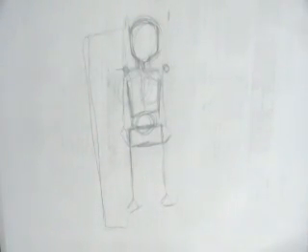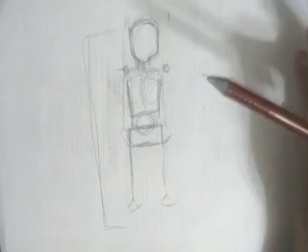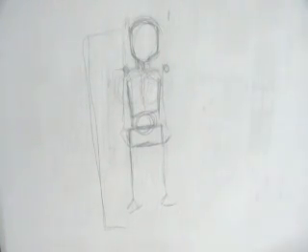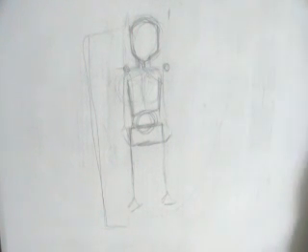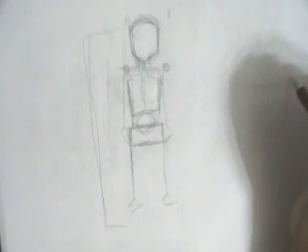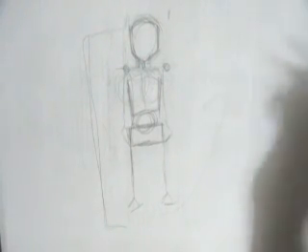Now again, there's no scientific way to measure the proportions of kids, so this is kind of a general idea. It doesn't actually have to be 5 heads, it could be 6 heads or something, but once they've hit puberty, the body itself would be around 8 sizes of the head. So that's basically, for example, a female body.